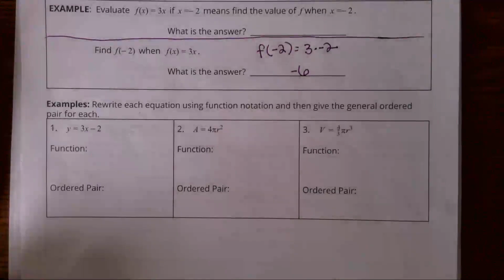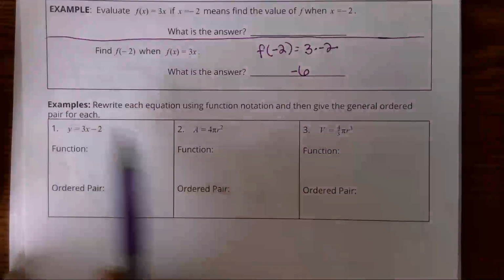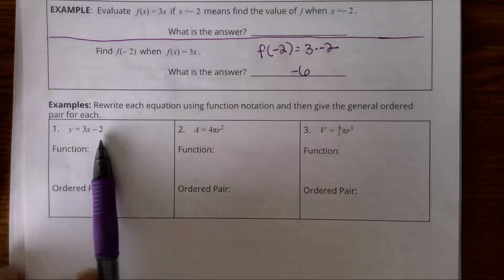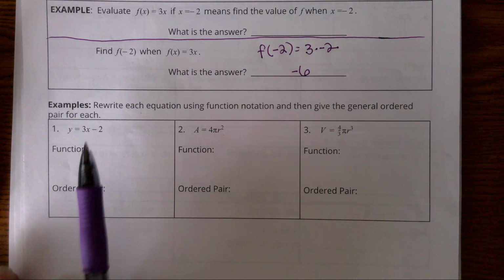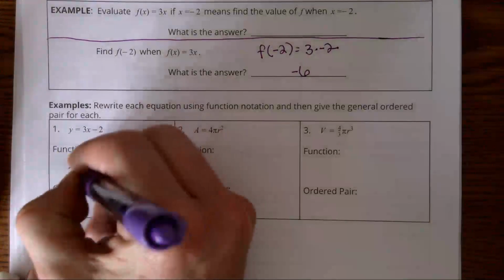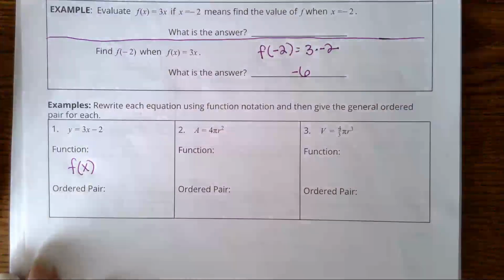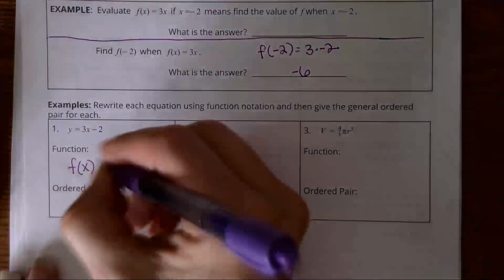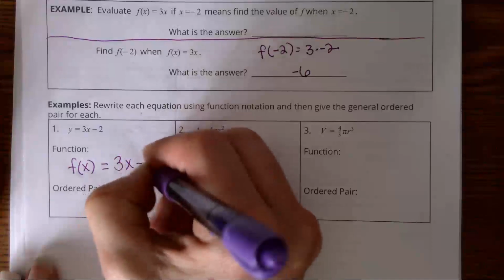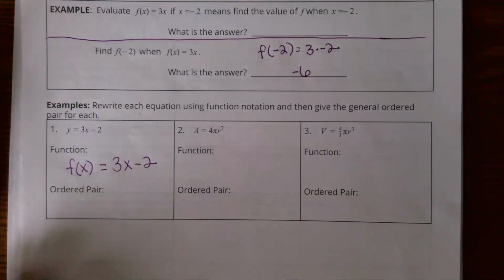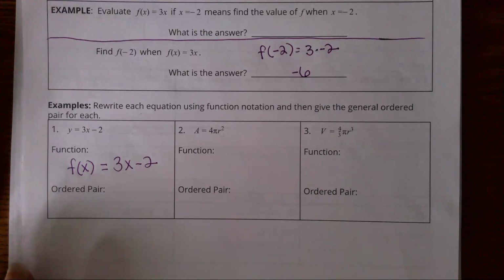So, let's go and just kind of put this together. We're going to just write equations in function notation. So, for this one, instead of y, I'm going to write f of x. So f of x just takes the place of y equals 3x minus 2. That's all you got to write. It's just a different way of writing functions. Instead of y, we call it f of x notation is what I call it.